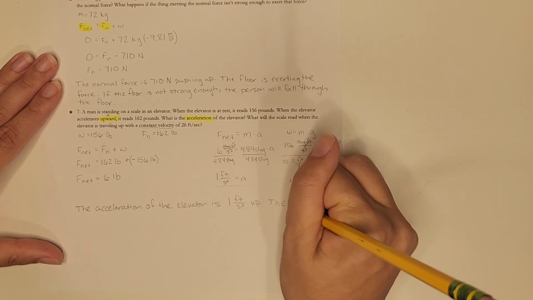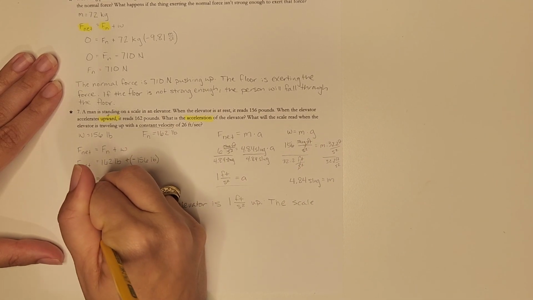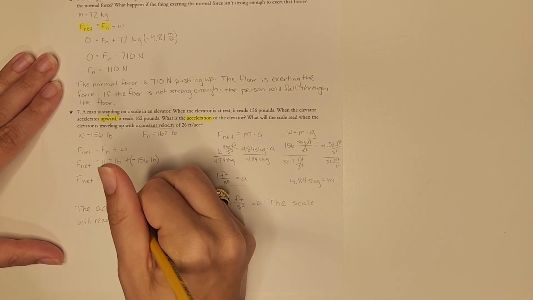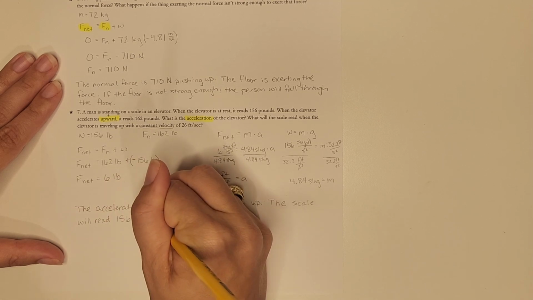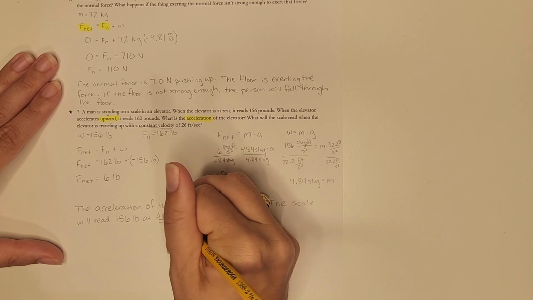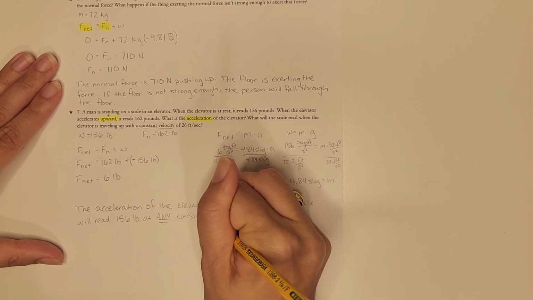Okay? So the scale will read 156 pounds at any constant velocity. So the number there doesn't even matter.